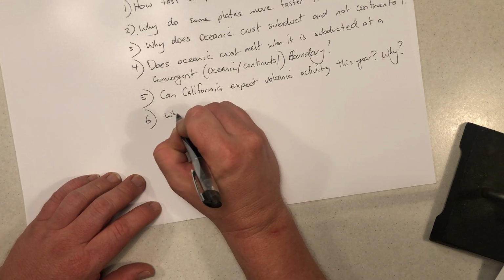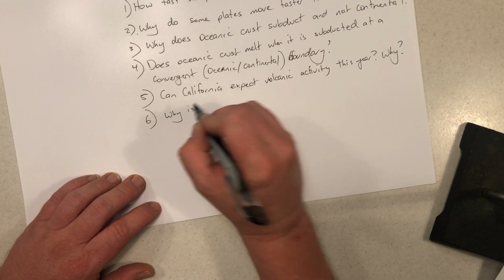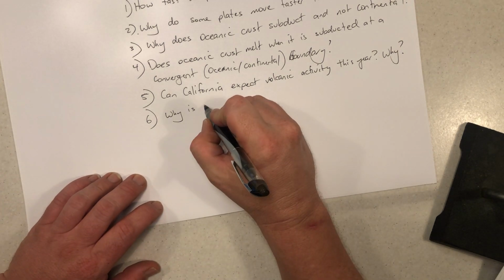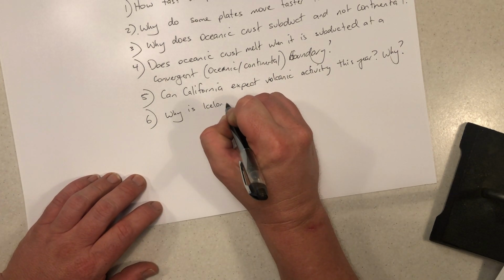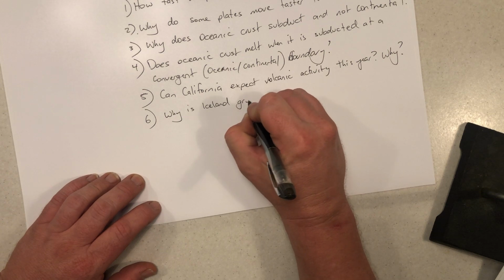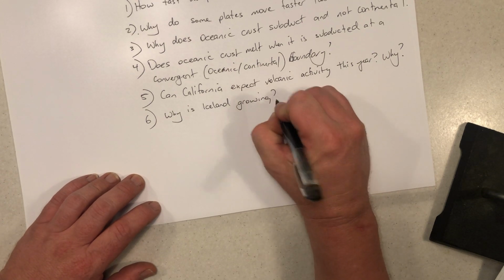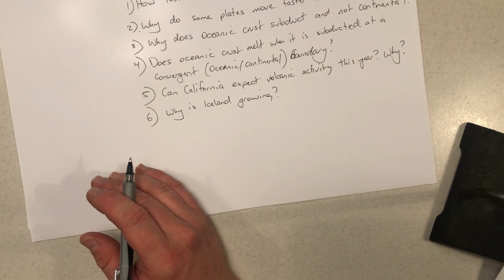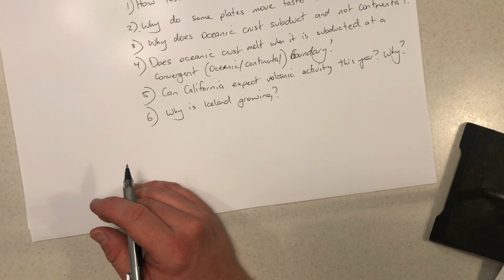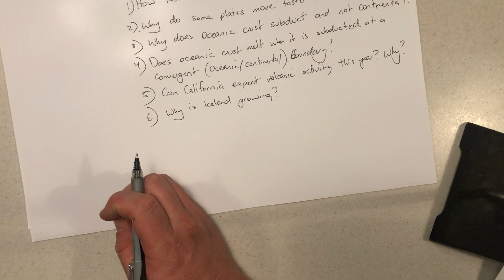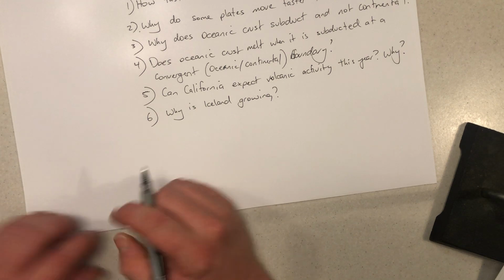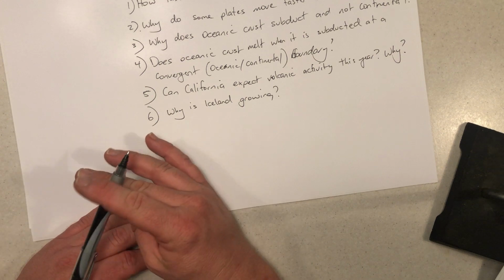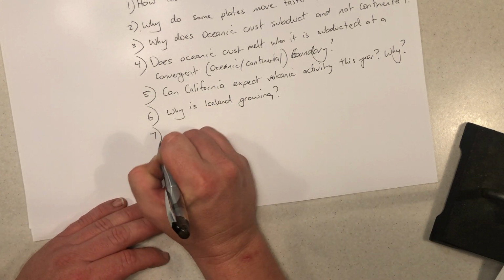Why is Iceland growing? That's an easy question. Last question. Ooh. Question 7.